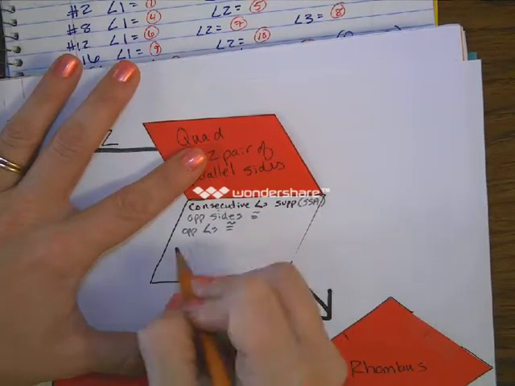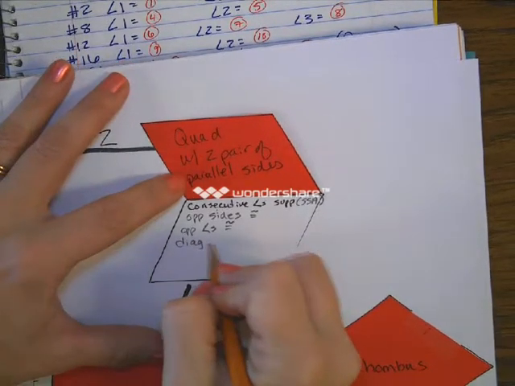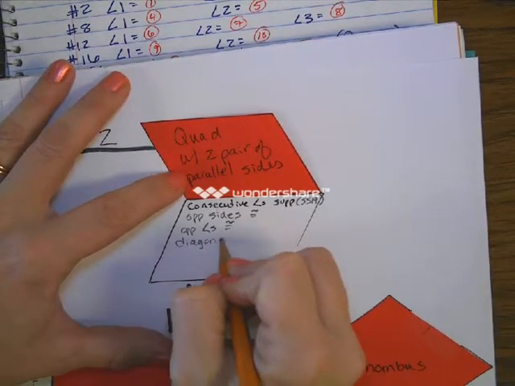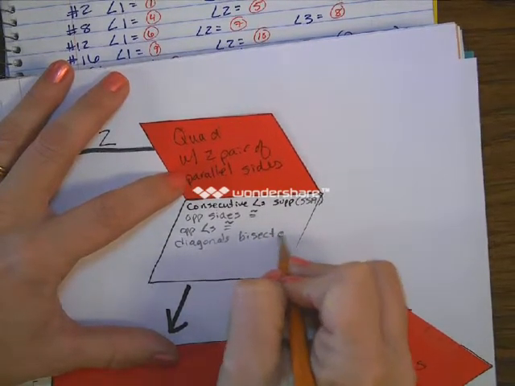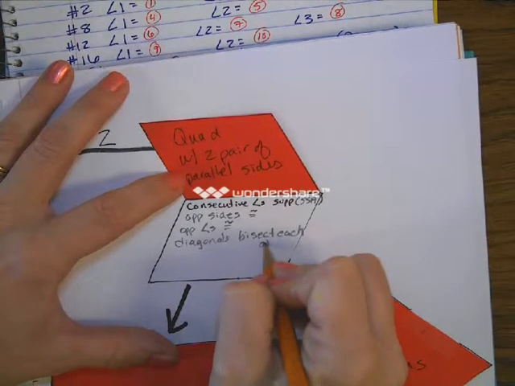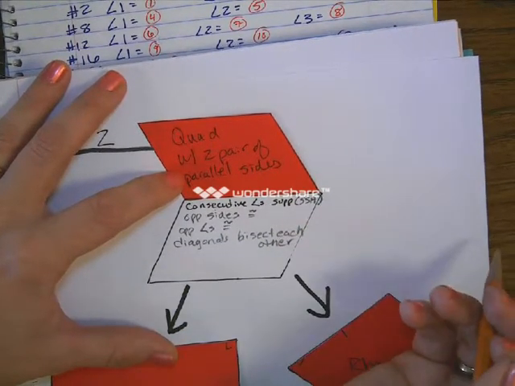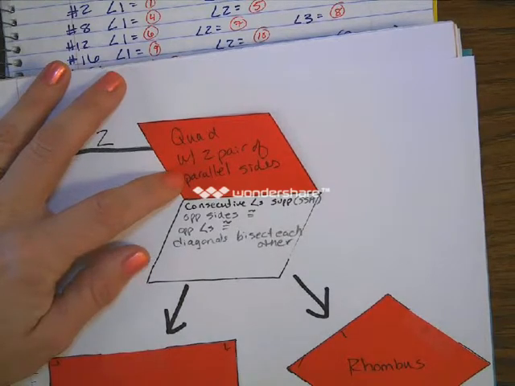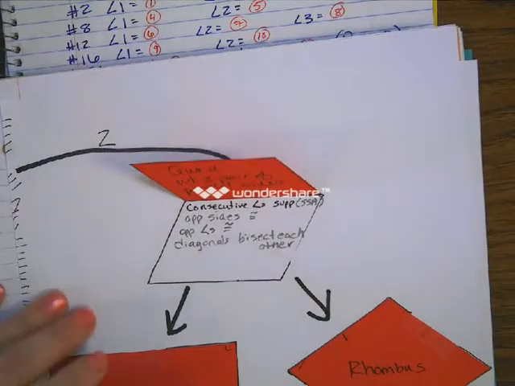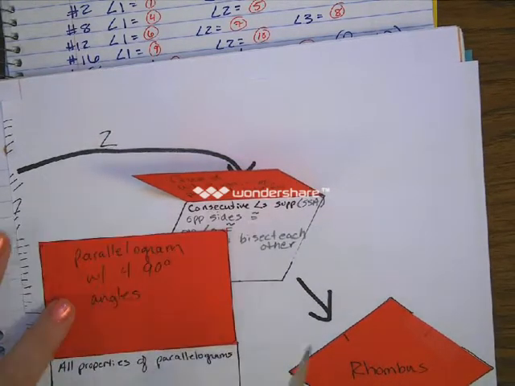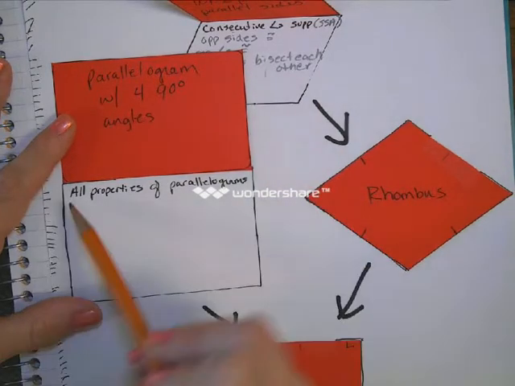We know that the diagonals bisect each other. And that's pretty much it. That should be 6, 1, 6, 2, 6, 3 in that one. Alright. You could either rewrite this here or just write all properties of parallelograms.